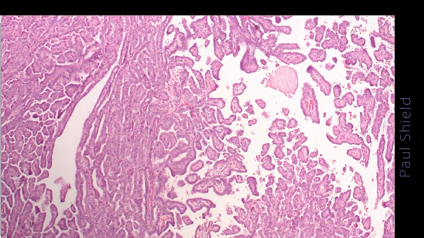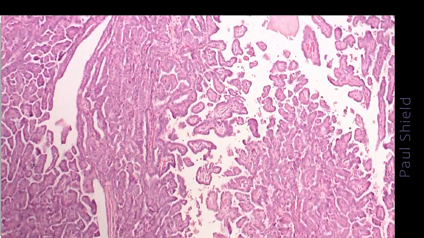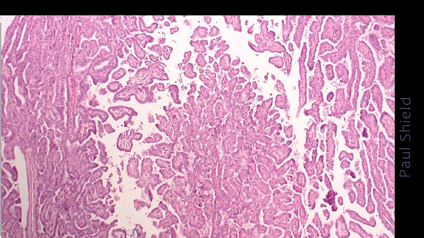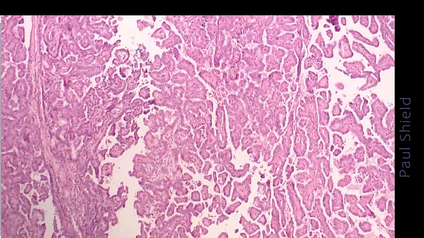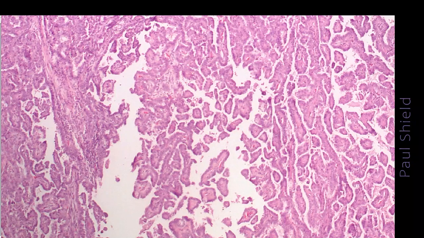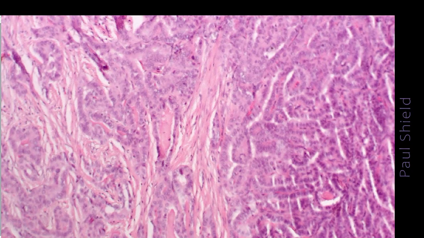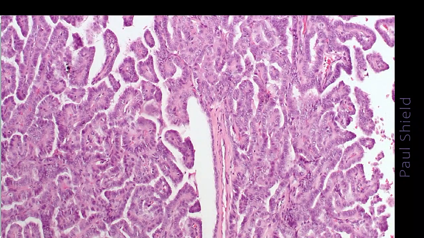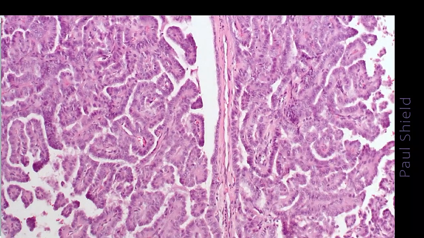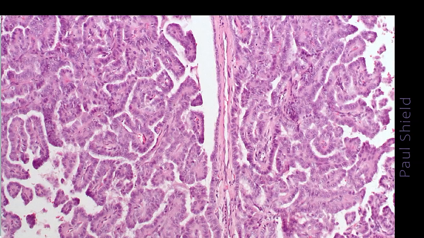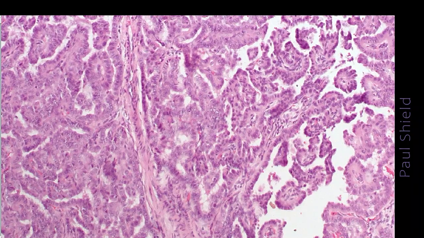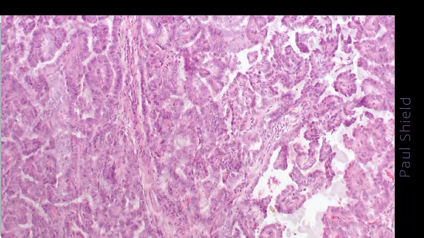staghorn coral growth, and each of those little papillae have a connective tissue stalk running up the middle of them and vessels. This is an area where it's invading all these little branching fibrovascular cord groups. So I'm just running up there. There's a fibrovascular core quite nicely on display with vessels.